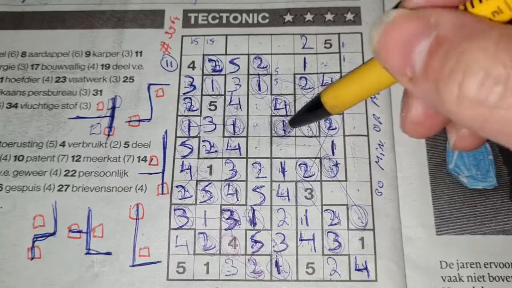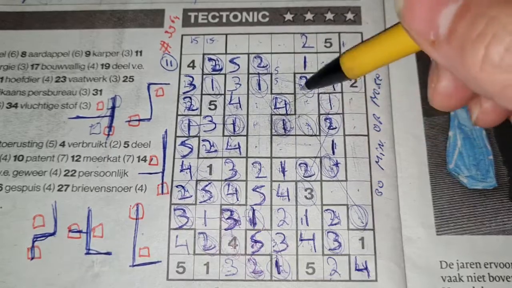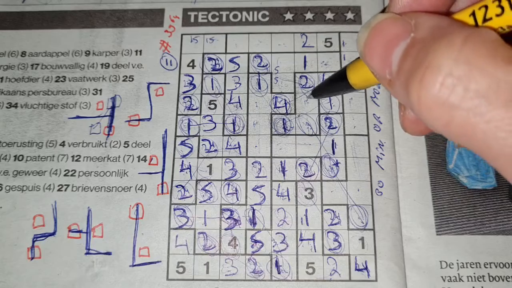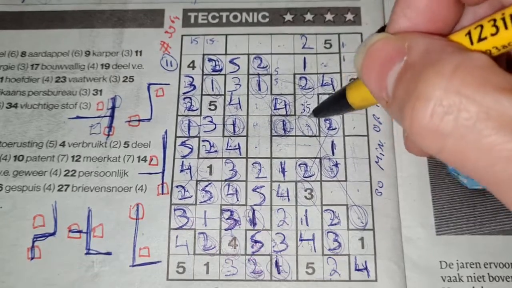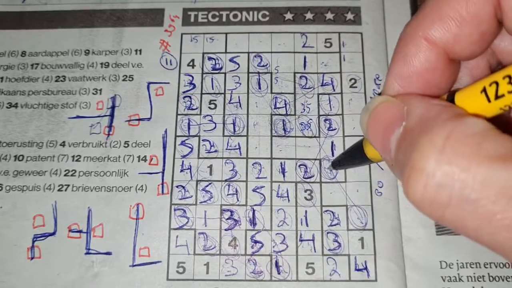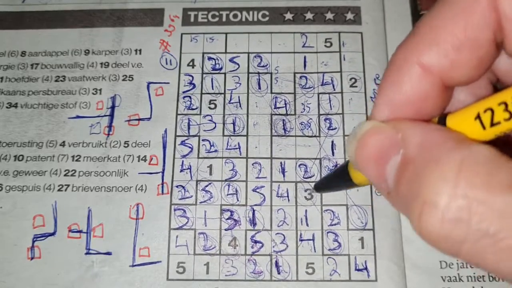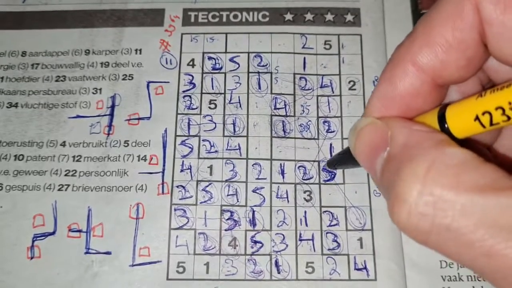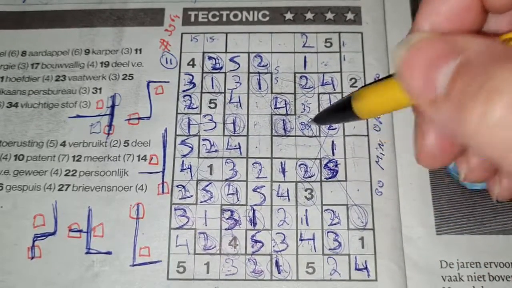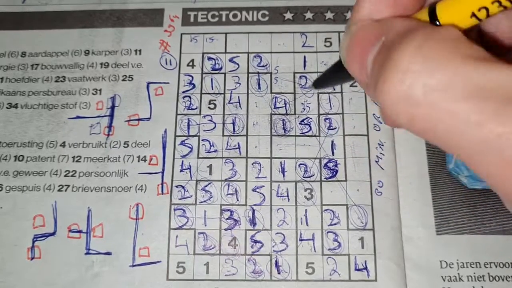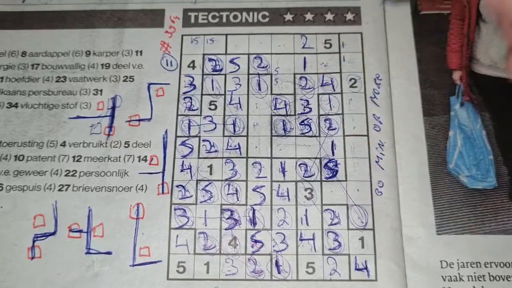2 numbers left in this Z construction or the S construction for the numbers 3 and 5. 3 and 5. And this box is connected with that box. Should be also 3 and a 5. But we already have a 3 here, so it can't be a 3. This box should be a 5. And this box is connected with that box. Should be also a 5. 1 box left in this Z construction for the number 3.